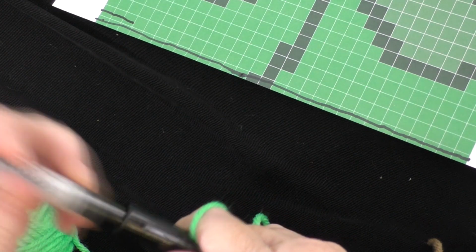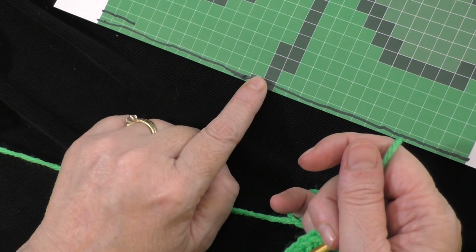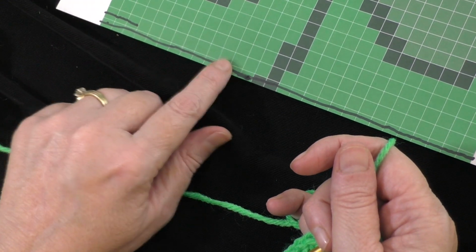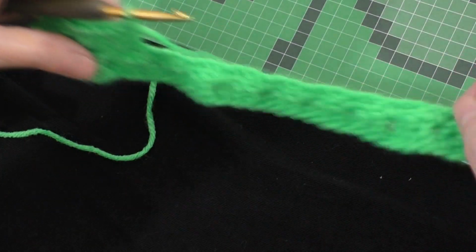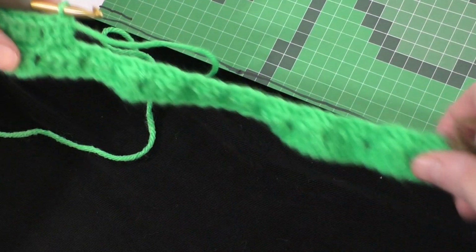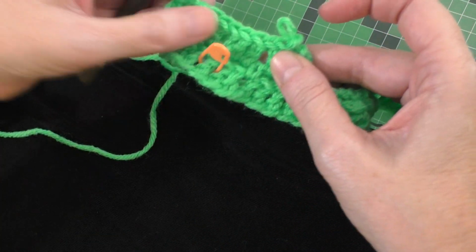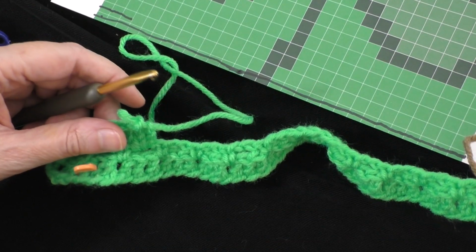Okay, so now we need to go until we've got 14 squares. 8, 9, 10, 11, 12, 13, 14, yes. So 14 squares. So I'm going to keep going until I've got 14 squares of my 3 double crochet groupings, okay? Working in those chain 2 loops.